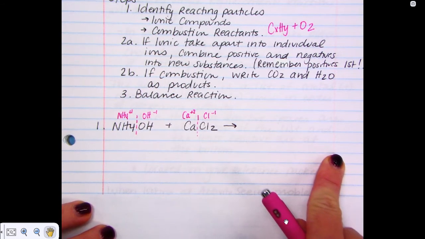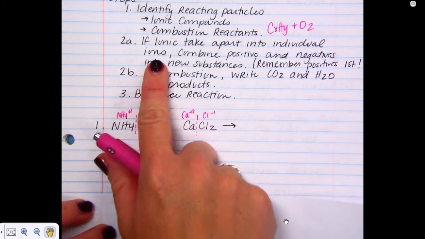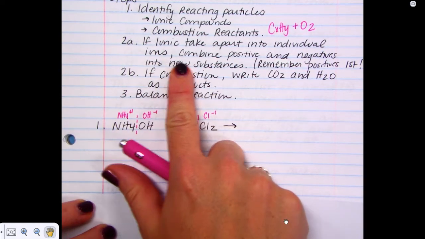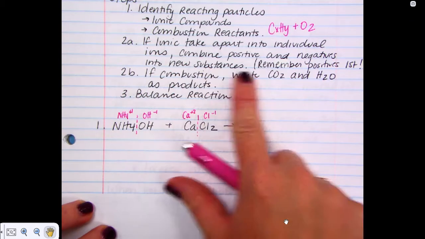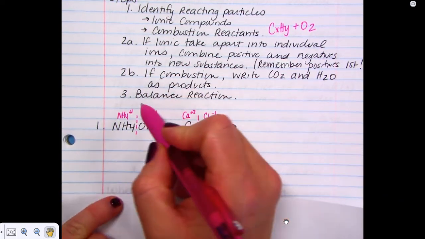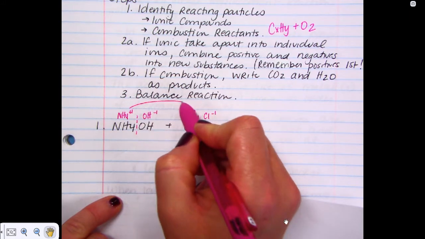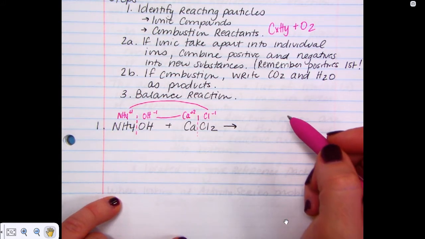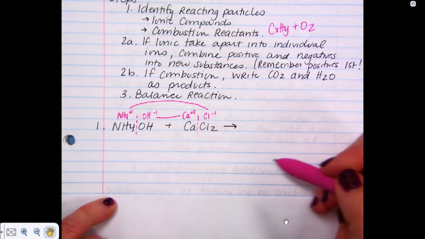Okay? All right, so if it's ionic, take it apart into its individual ions. We just did that. Combine positives and negatives into new substances. Remember, positives first. So recombine. I'm going to flip these around. The NH4 is going to pair up with the Cl, and the Ca is going to pair up with the OH. I'm going to write the positives first in both cases.